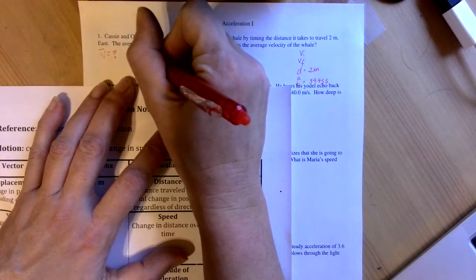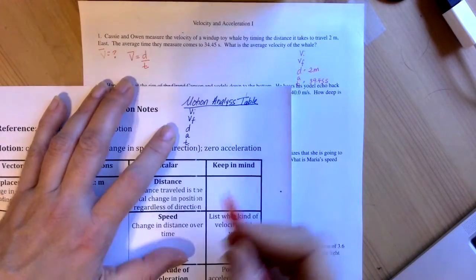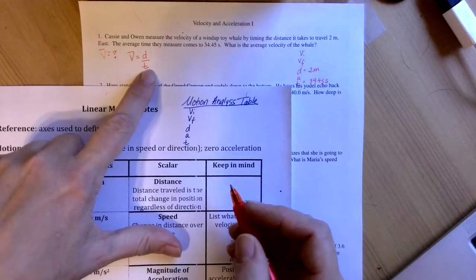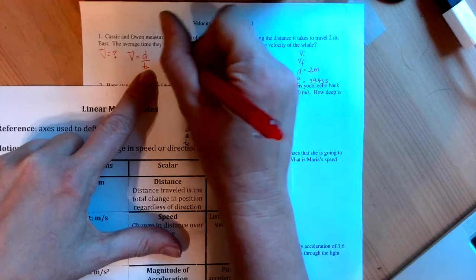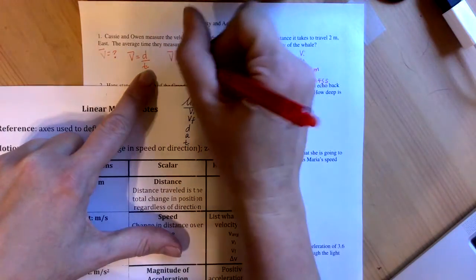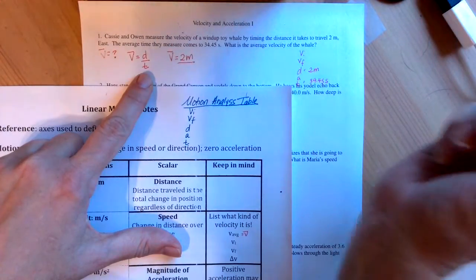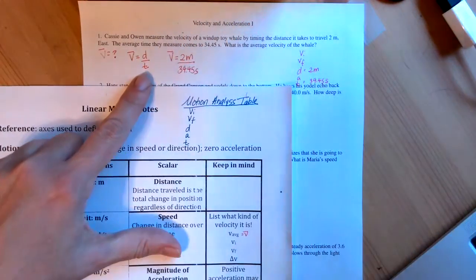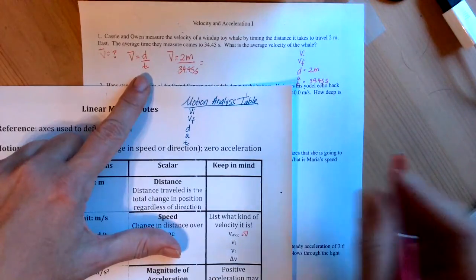So the formula is V equals D over T. We are looking for average velocity. I'm literally just going to plug this in here. V equals the D, which is 2 meters, all over the time, which is 34.45 seconds. Then I can solve this for the average velocity, and you're going to complete that for homework.